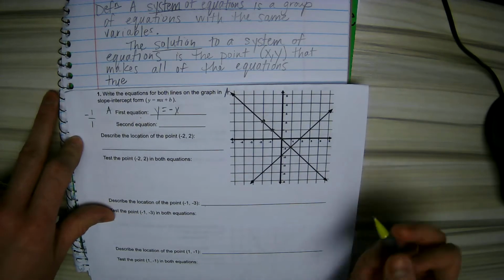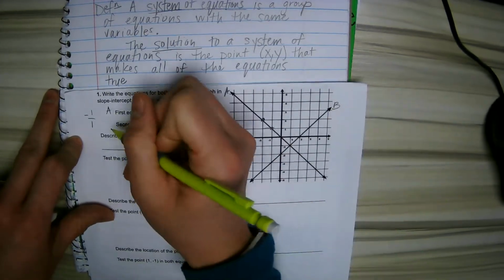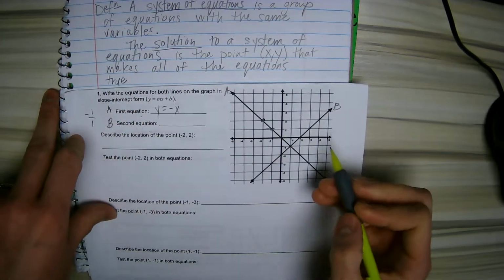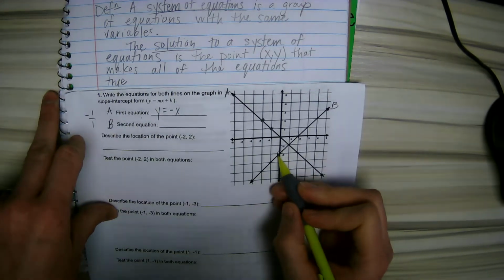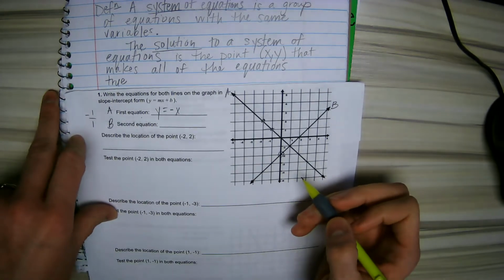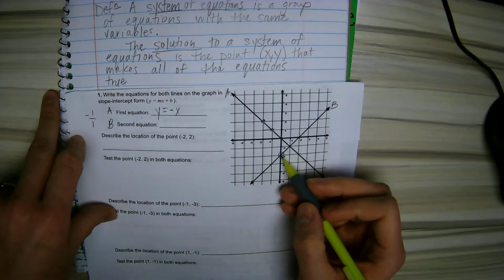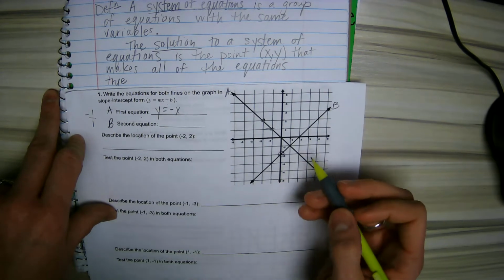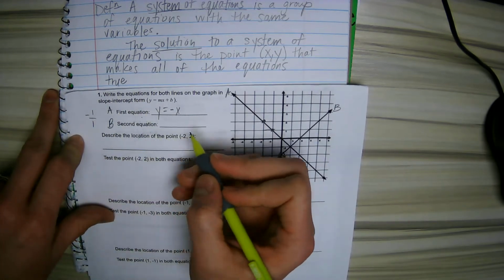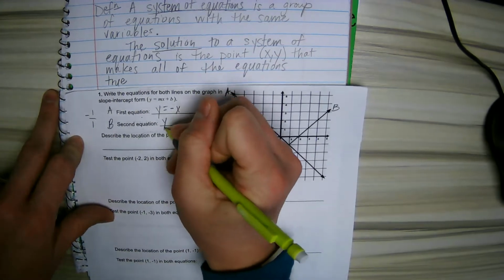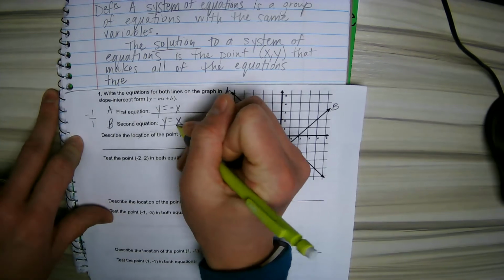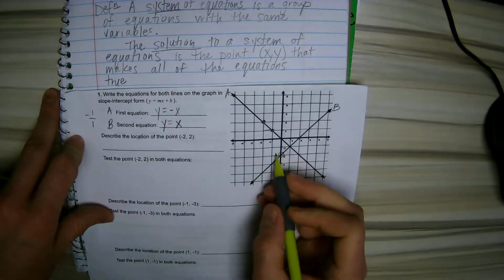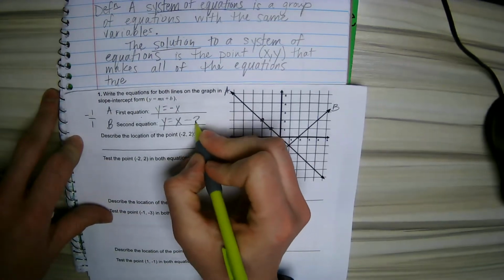Then our second equation for this line B, we'll call it, our y-intercept is right here at negative 2. And from here, it looks like we're going up 1 over 1, up 1 over 1. So our slope here is 1. So we have y equals 1x, which we'll just write as x, minus that 2.